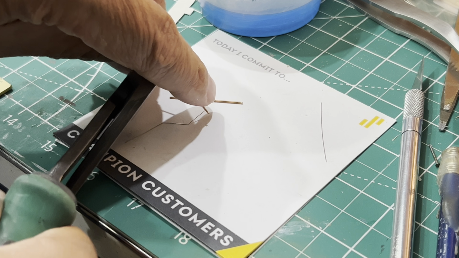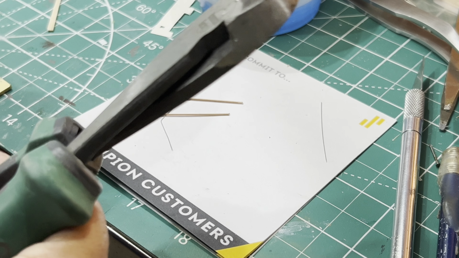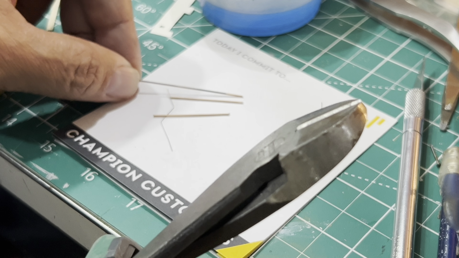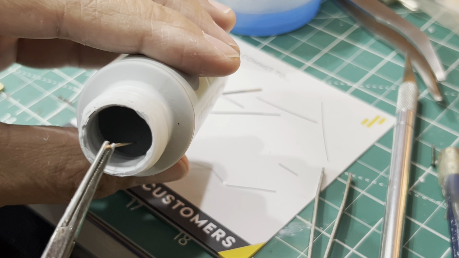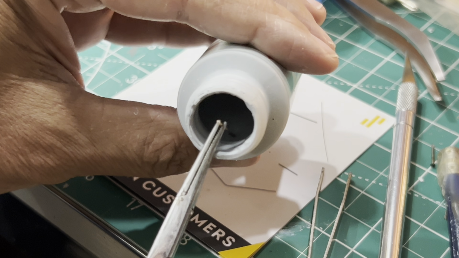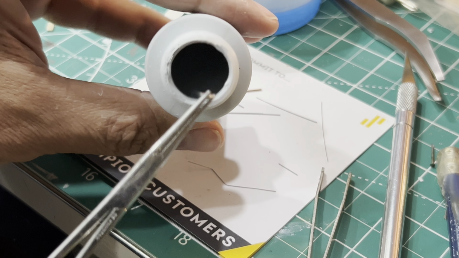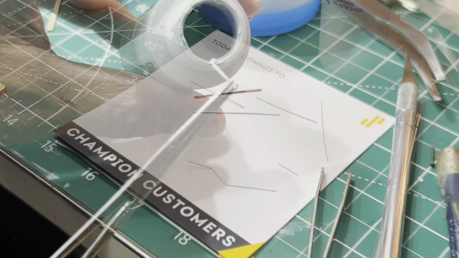I measure each piece to be about 15 scale feet in length, and I cut these with wire cutters. To paint the wires, I dip the wire into a near full bottle of slate gray craft paint, then place it into a block of foam to dry.